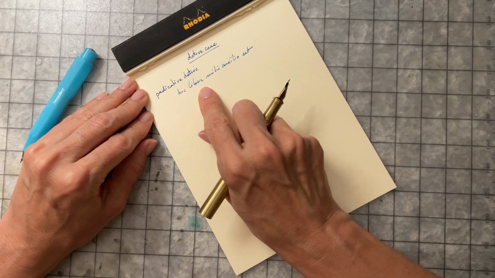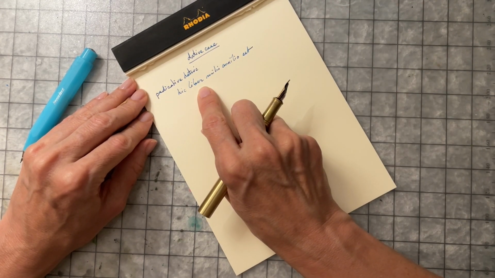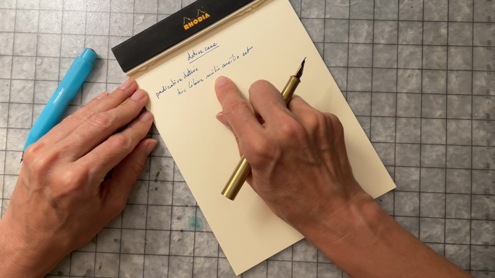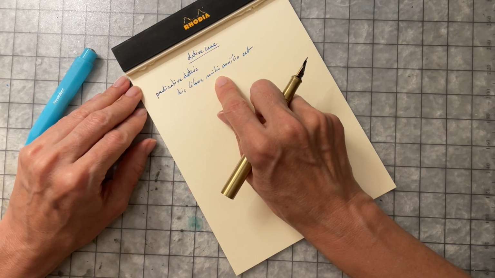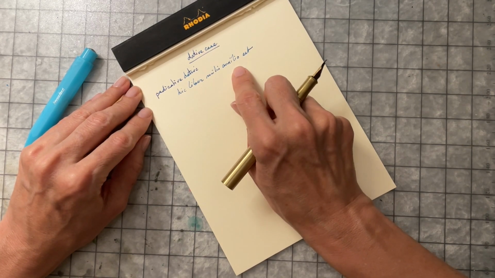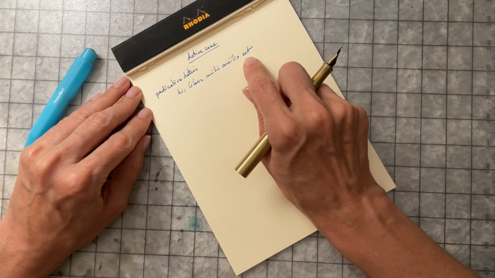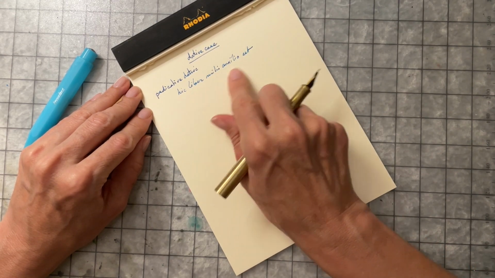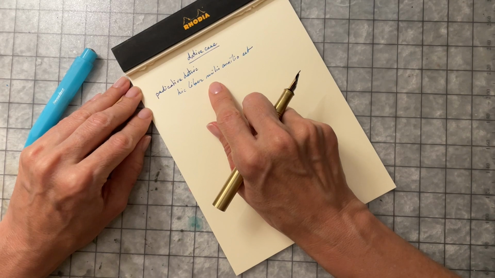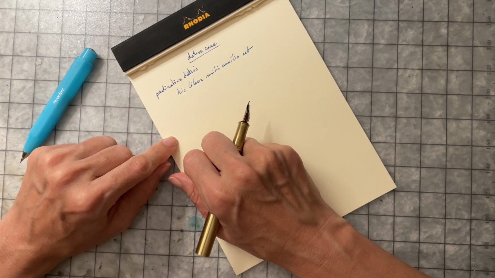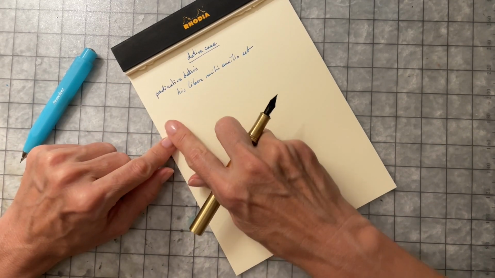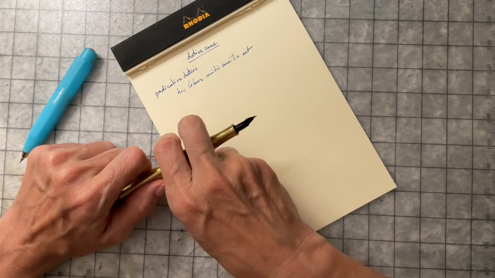Hic, this, liber, book, this book, mihi, the dative of me, to me. Auxilio, help, est, it is. This book is a help to me. Or, this book is helpful to me. So our predicative dative there.